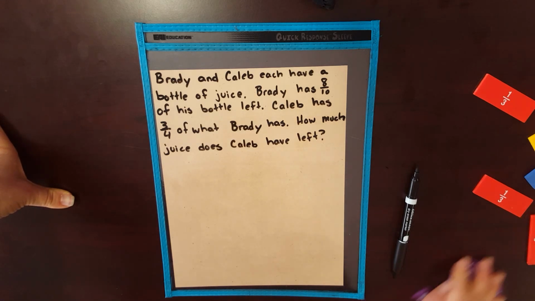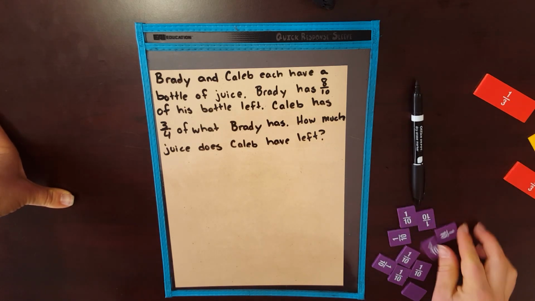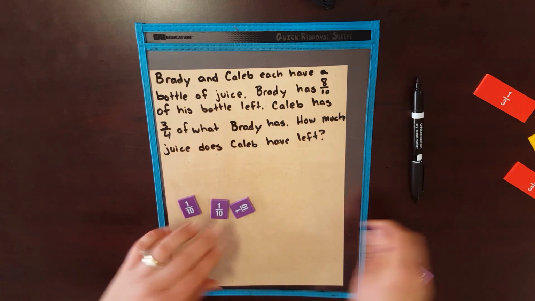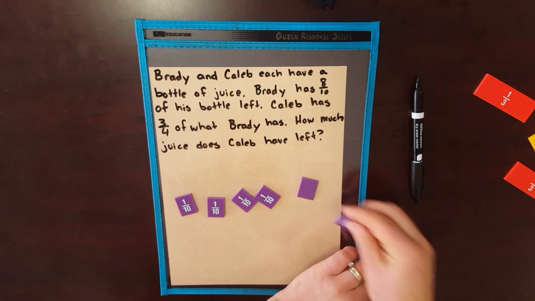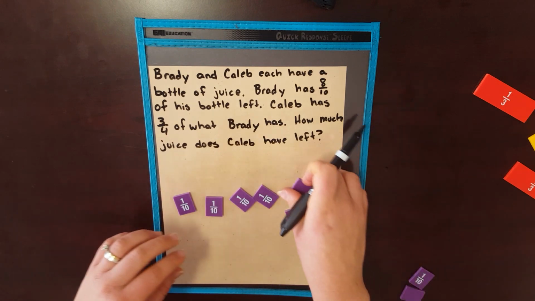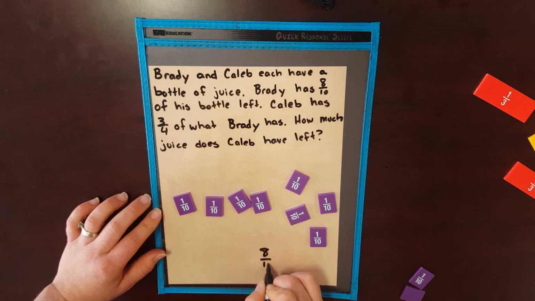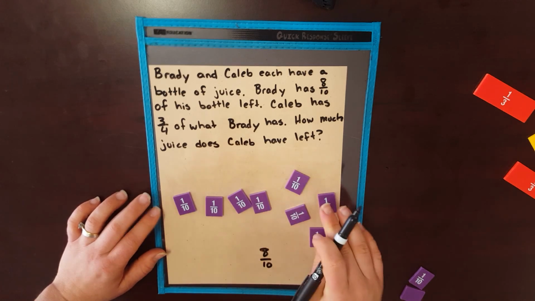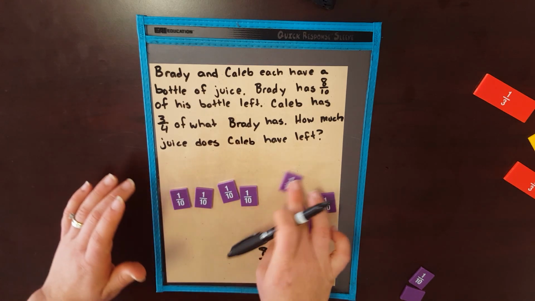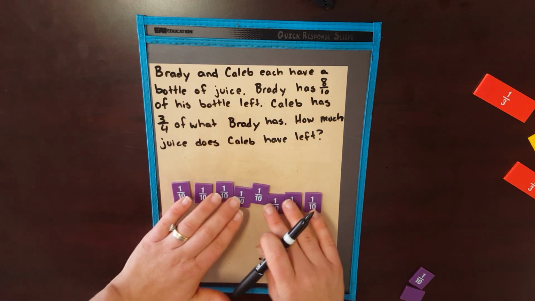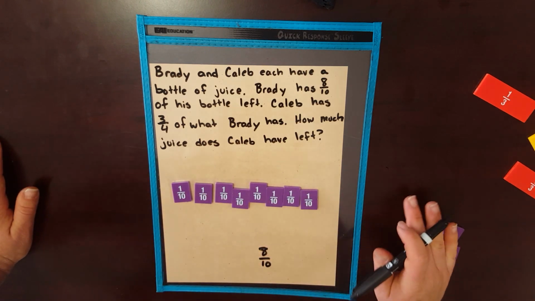So we know that we're going to need our tenths here. And he has 8 of them. There's 3, 4, 5, 6, 7, 8. So here we see all of our 1/10ths together. So we know that we have 8/10 is our total amount here because 8 1/10 equals 8/10. They learn that in 4th grade, but it's really important to keep reinforcing that understanding for students.